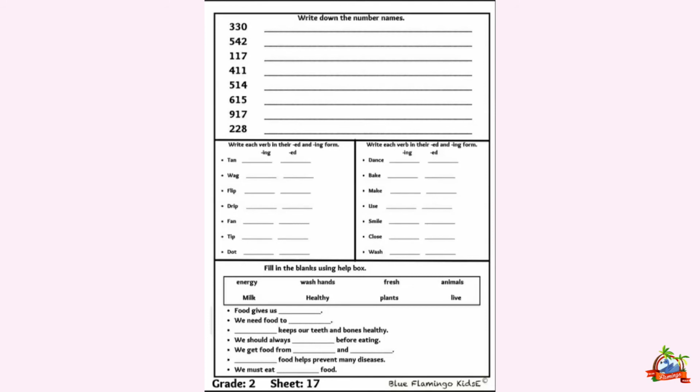Very good. E N E R G Y. Energy. Food gives us energy. Food से हमें ताकत मिलती है, एनर्जी मिलती है. See the next one. We need food to dash.